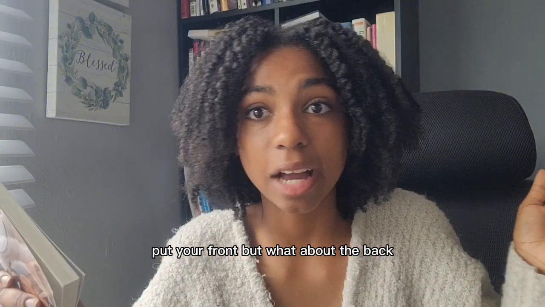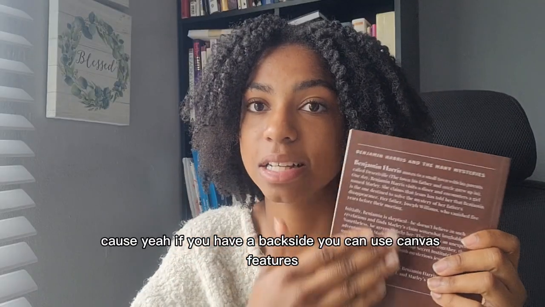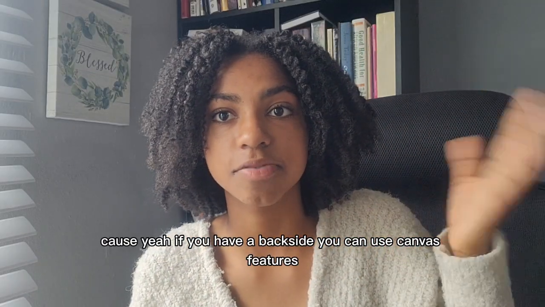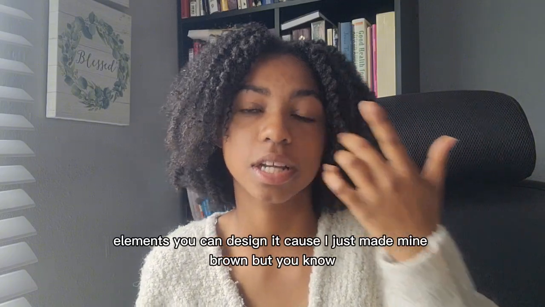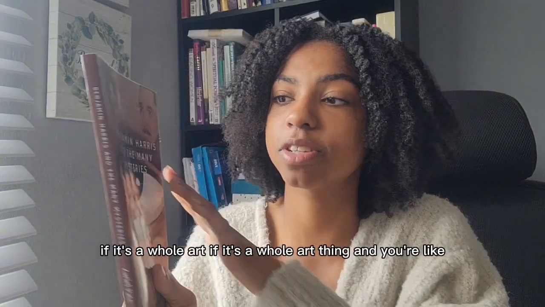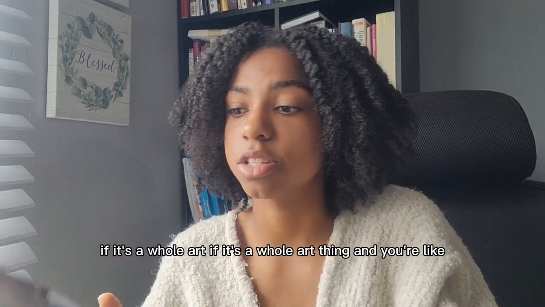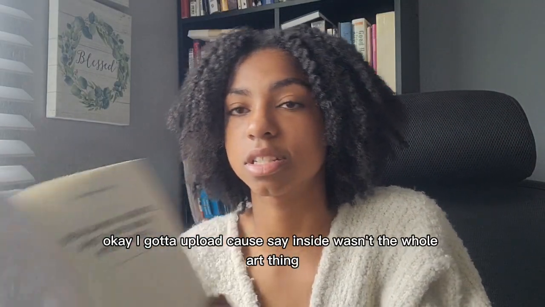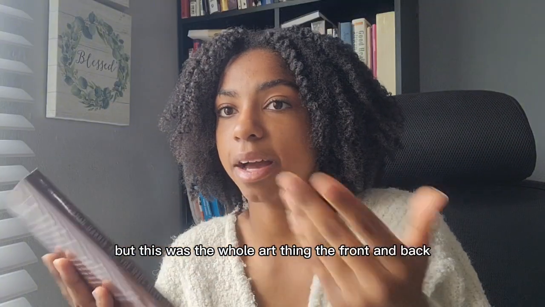But what about the back? If you have a back side, you can use Canva's features and elements. You can design it, because I just made mine brown. But if it's a whole art thing, and you're like, okay, I gotta upload, because Stay Inside wasn't the whole art thing, but this was the whole art thing, the front and back.